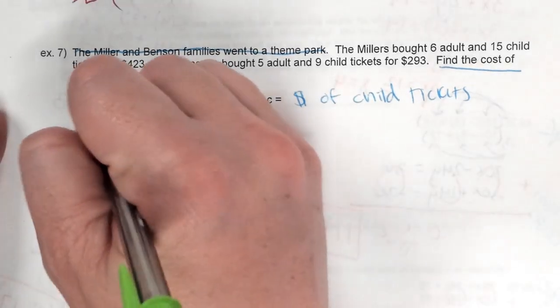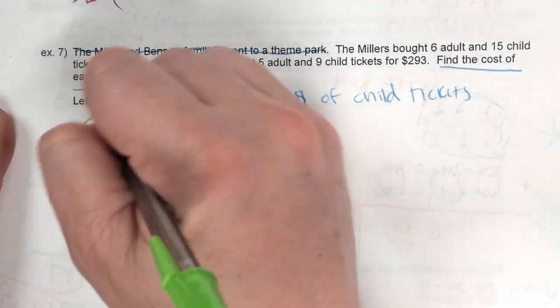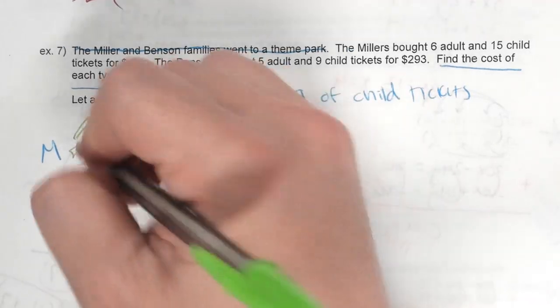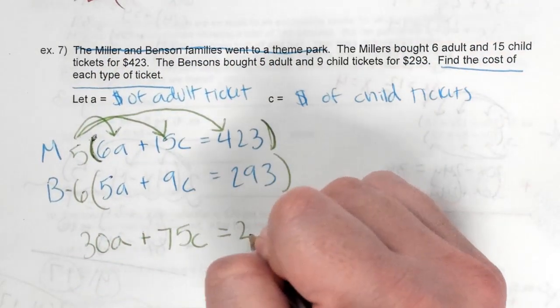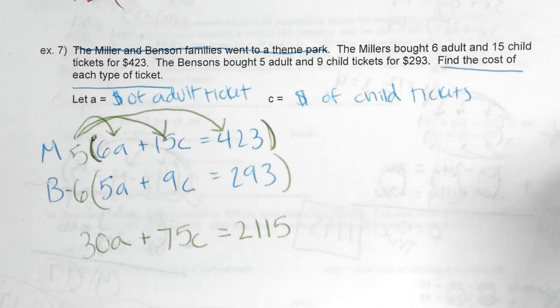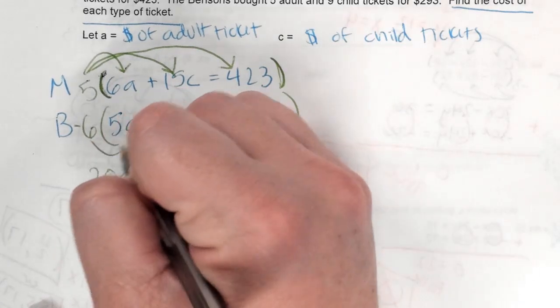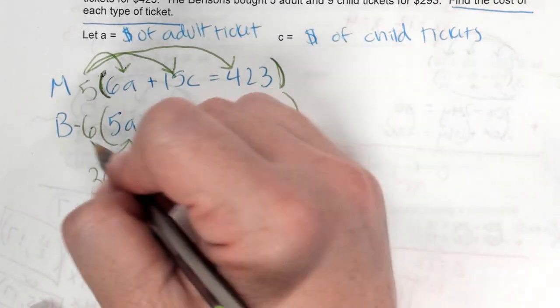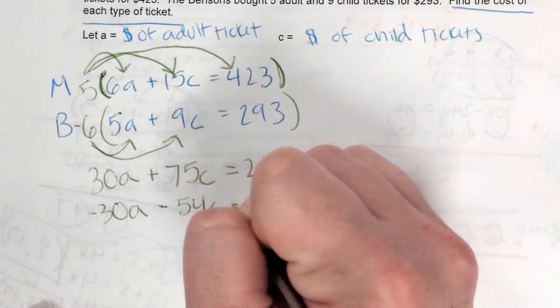So when I multiply 5 times 6A, I get 30A. 5 times 15C is 75C. And equals 5 times 423 is 2,115. Negative 6 times 5A is negative 30A. Negative 6 times 9C is negative 54C.